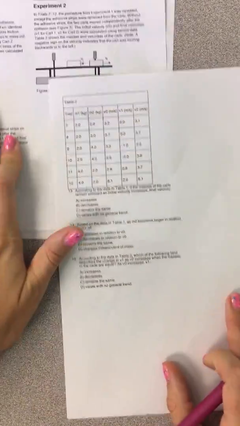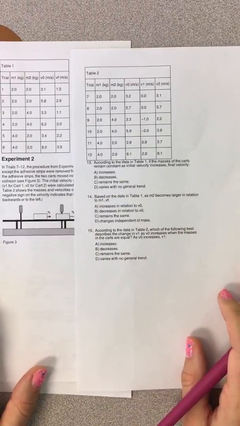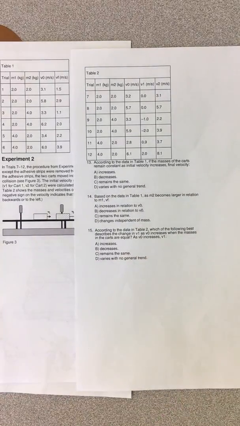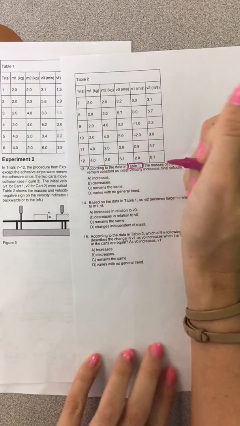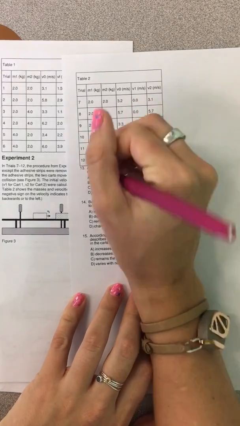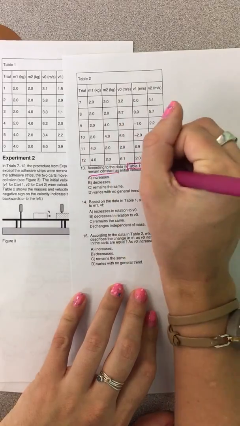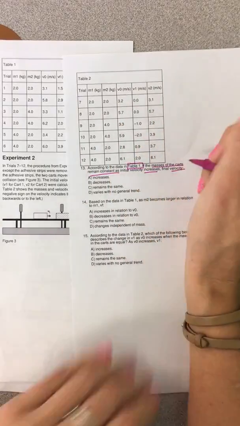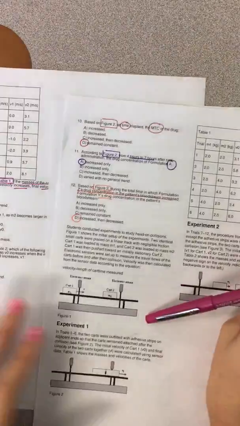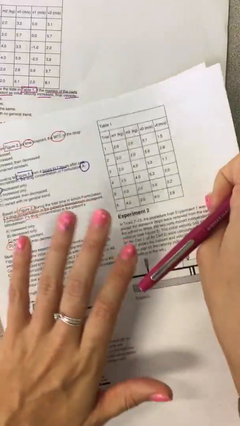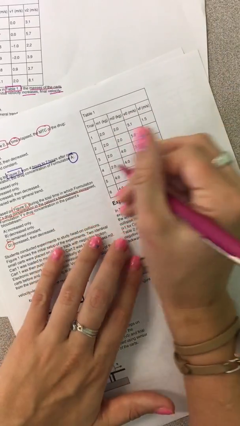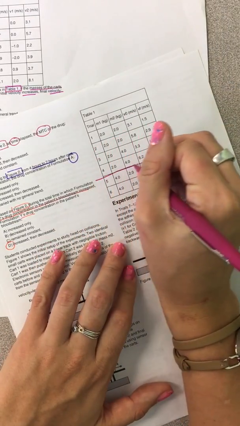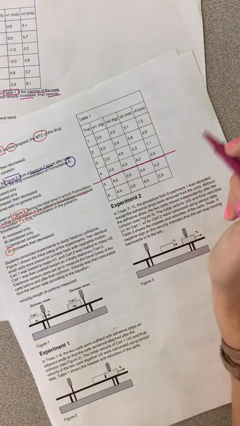All right, 13. So, according to the data in table 1, so I'm going to look at table 1. If the masses of the carts remain constant, as initial velocity increases, final velocity does what? So let's go to table 1, and then let's look at all our variables, okay? So the masses of the carts remained constant. So that means I'm only going to be looking at the 2's, or I'm only going to be looking at the 4's.